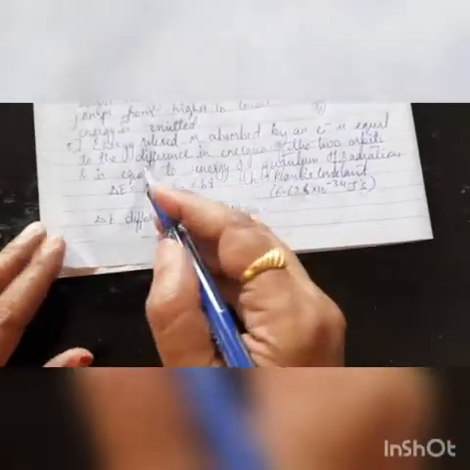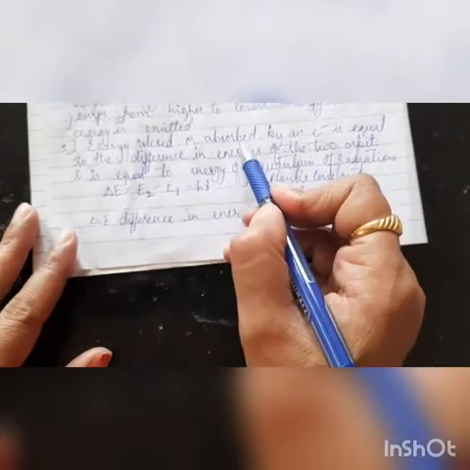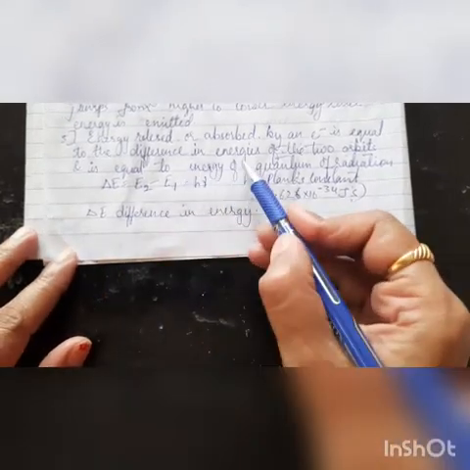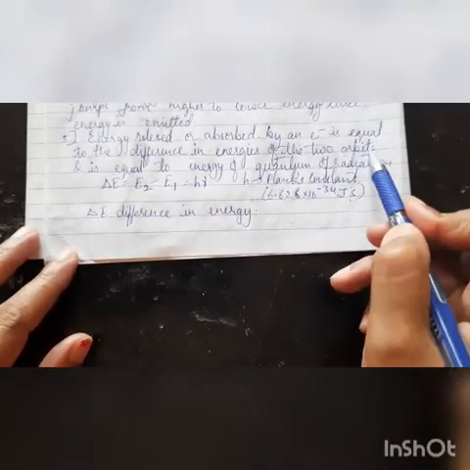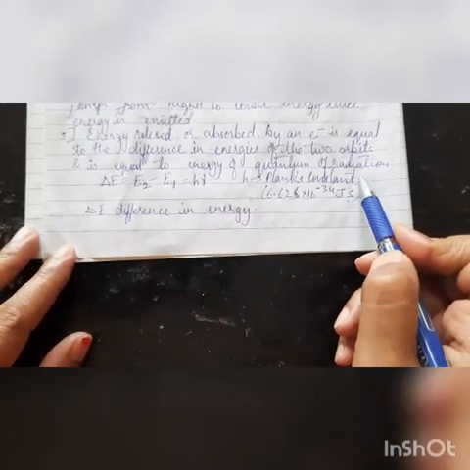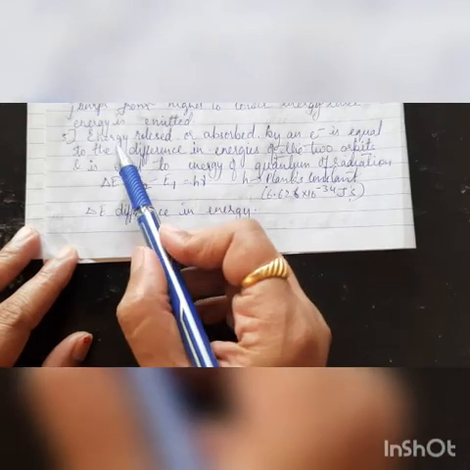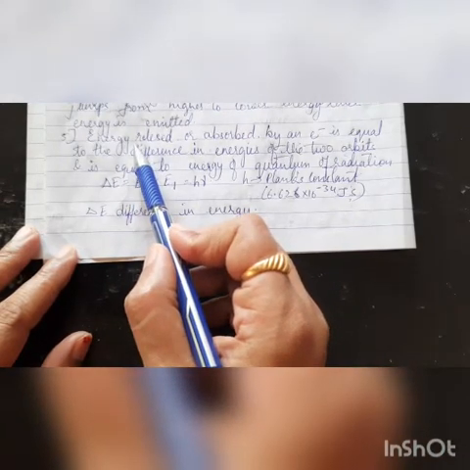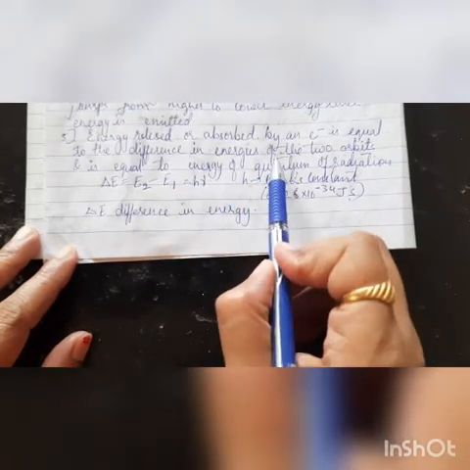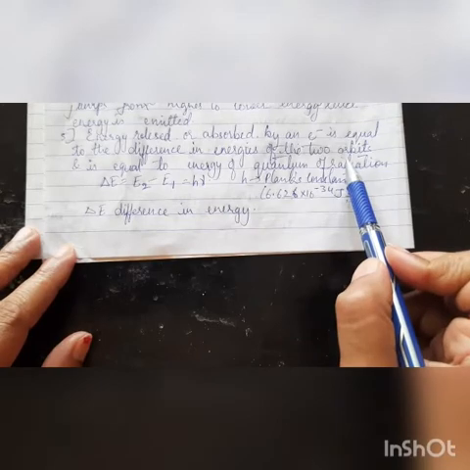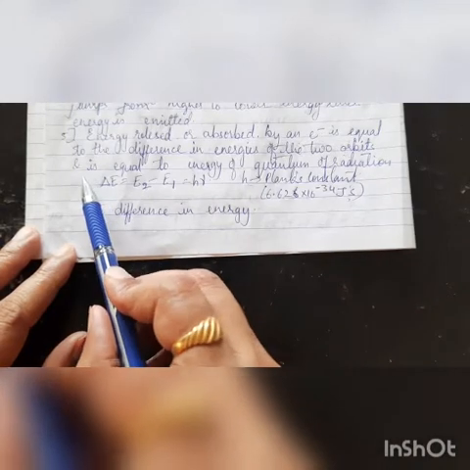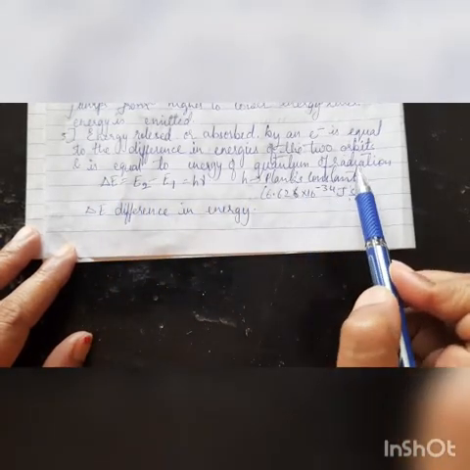Next, the energy released or absorbed by an electron is equal to the difference in the energy of the two orbits and is equal to the energy of the quantum of radiation. So whatever energy is absorbed or released by the electron is equal to the difference in the energy of the two orbits. As we said, the energies of these orbits are different. So the difference in the two energies is equal to the energy of the quantum of radiation.